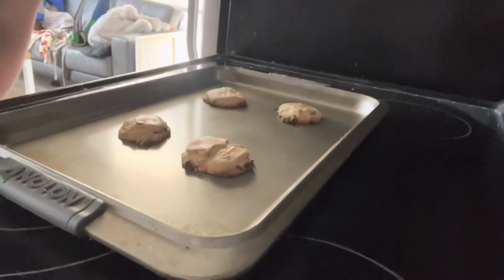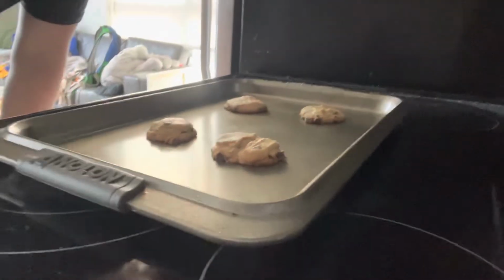Now the moment we've been waiting for. We have our cookies here fresh out of the oven, and as you can see, they have changed form. And in that time, all of the thermal energy from the oven converged and built these beautiful creations. So I'm gonna enjoy these.